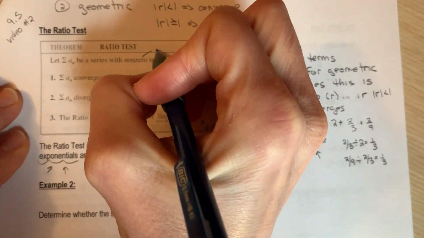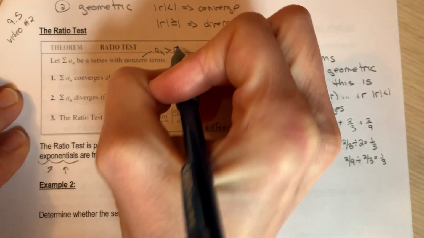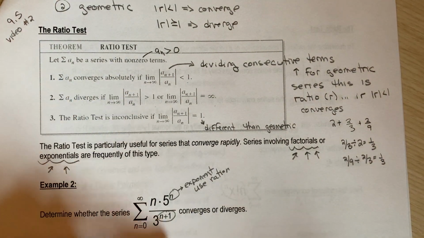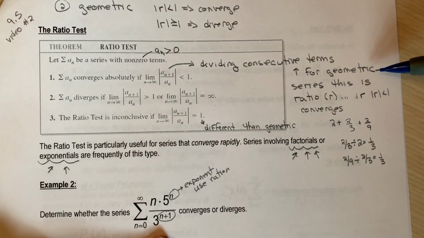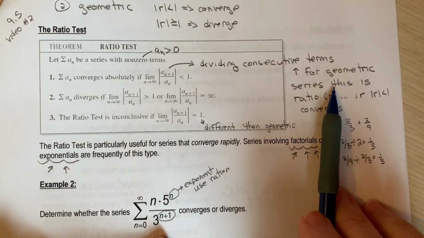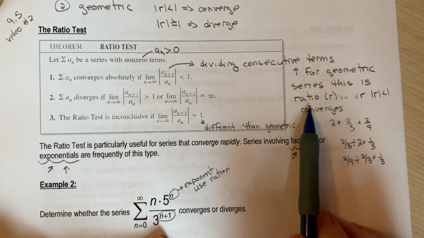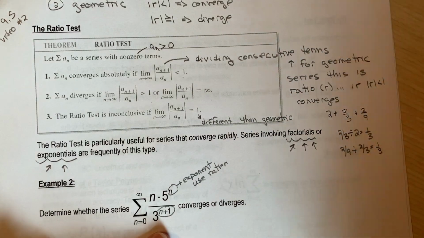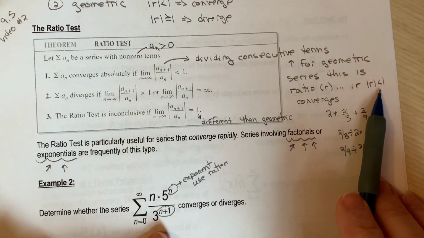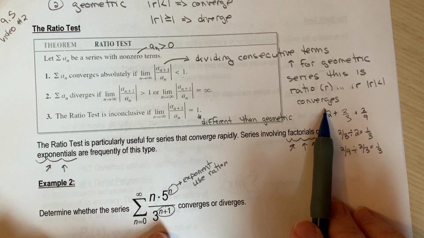Non-zero terms means a sub n is greater than 0 or positive. So think, when you're dividing consecutive terms, this is very similar to the geometric series. For a geometric series, when you divide consecutive terms, that's how you find your r. And if your r is less than 1, then you converge.